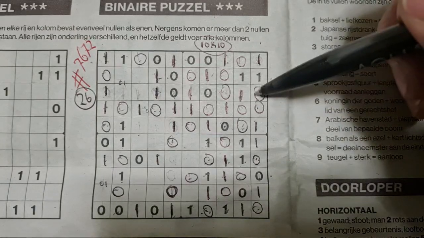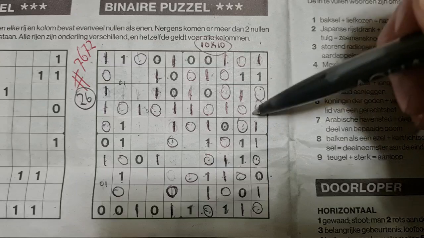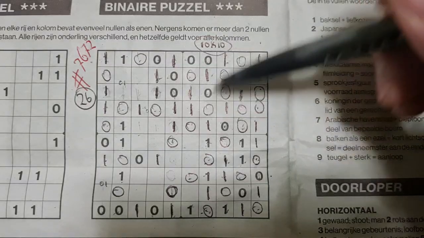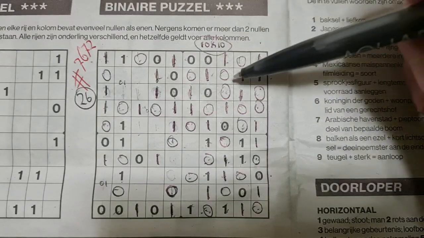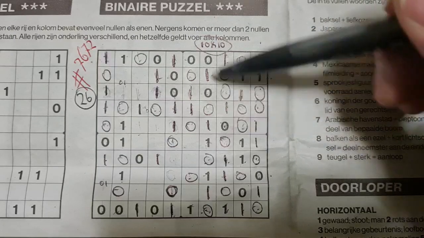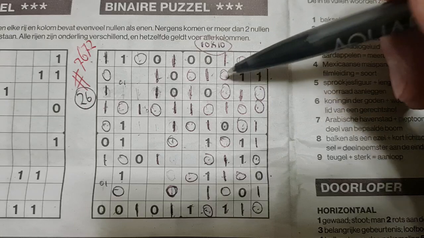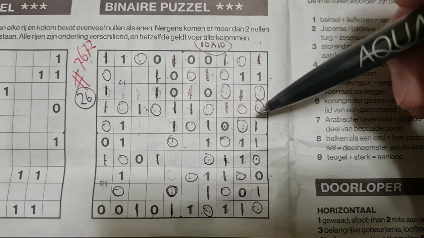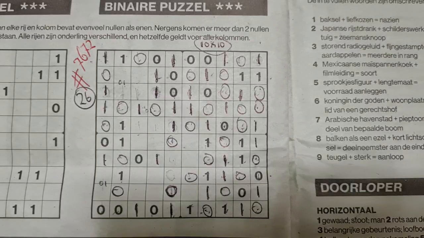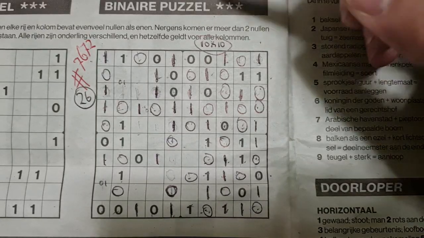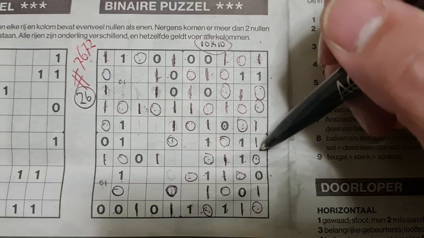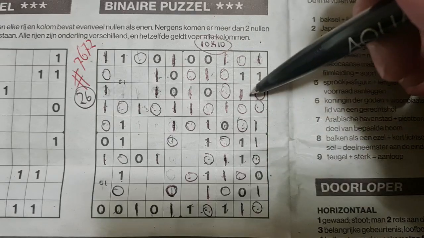We have here a double 1. No, we have a double O here. We have also here, no, not the same. Not the same. No, not the same.